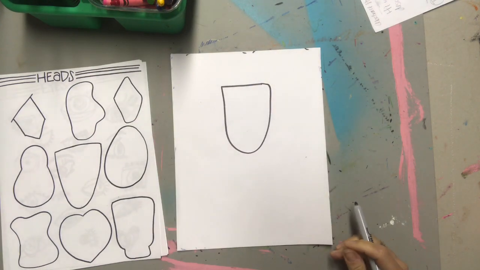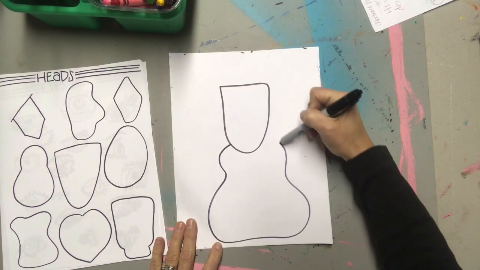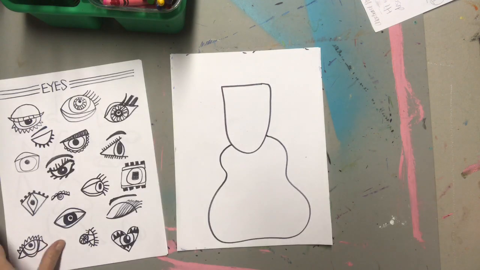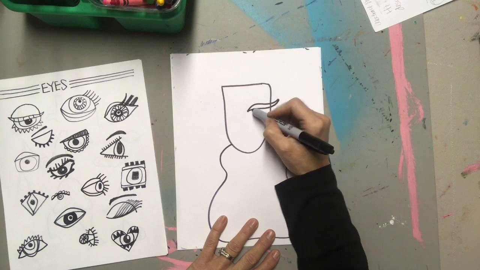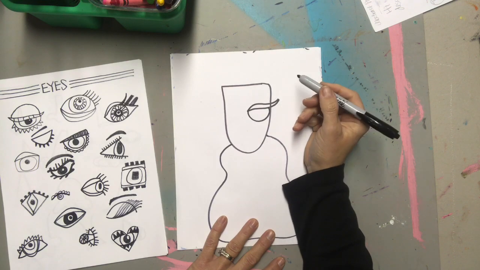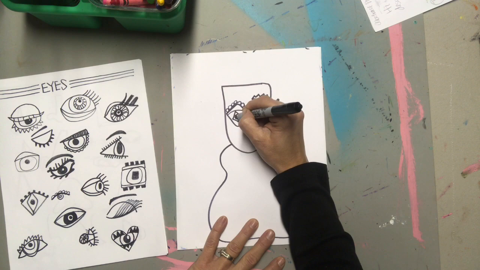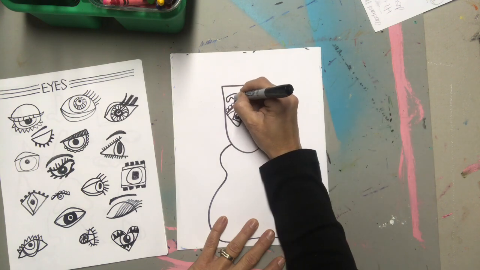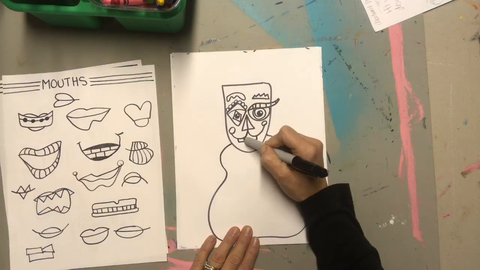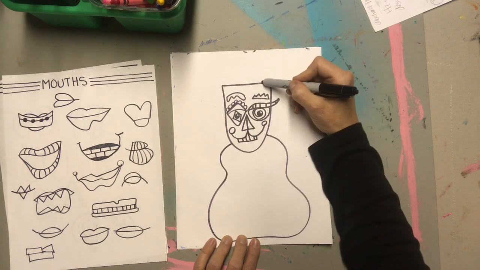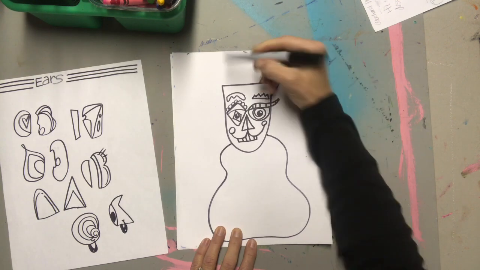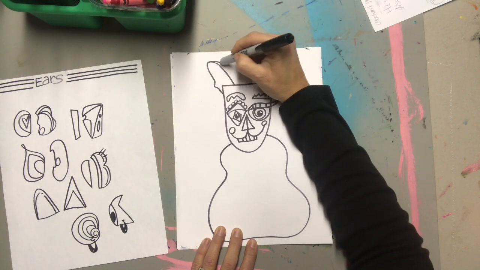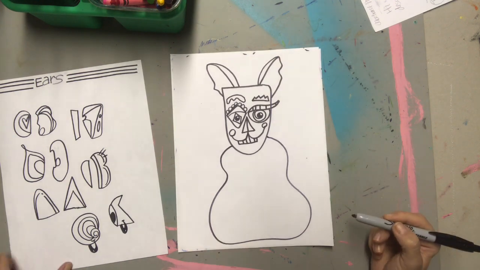Okay, now to create my animal, I chose 2 different head shapes and I stacked them on top of each other. Then what I did is started adding my details like eyes, nose, mouth, and ears. Don't forget to make sure you are using at least 3 geometric shapes on your animal and at least 3 organic shapes on your animal. And then when it's time to color, you will need at least 3 patterns. And then you will have met your goal for this artwork.